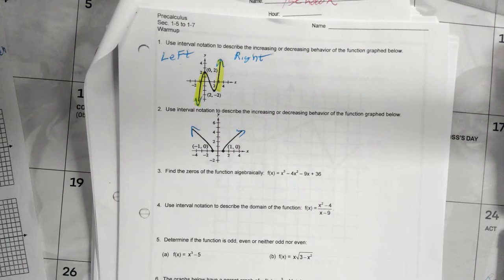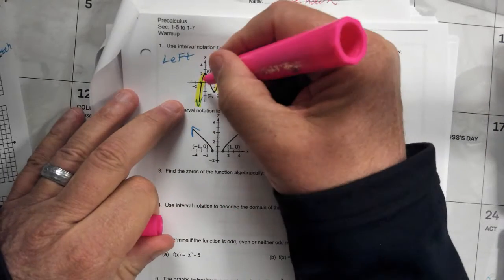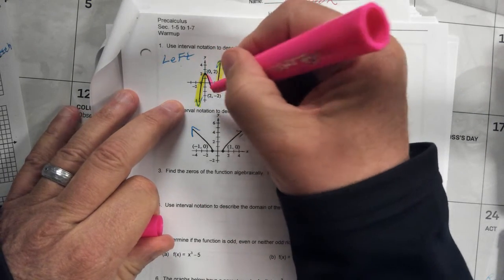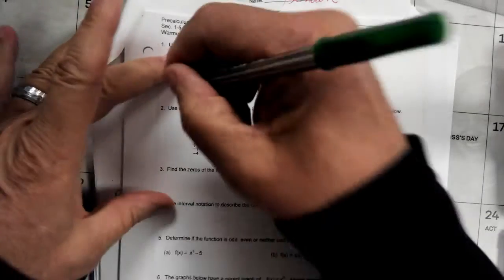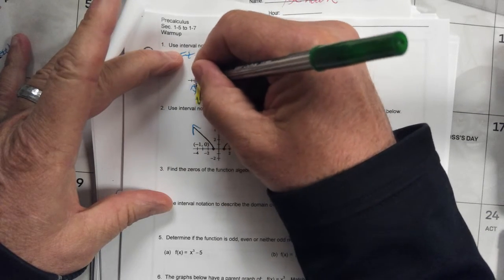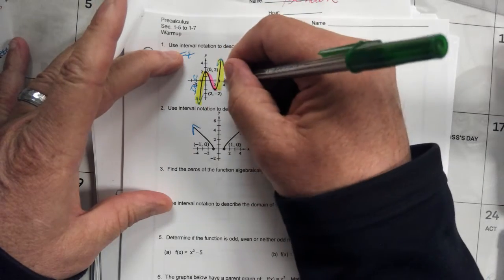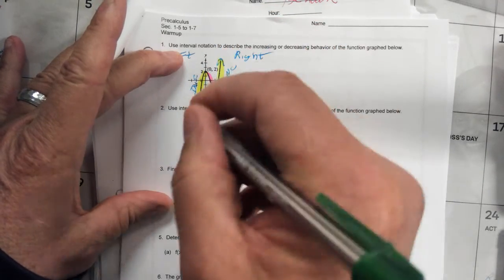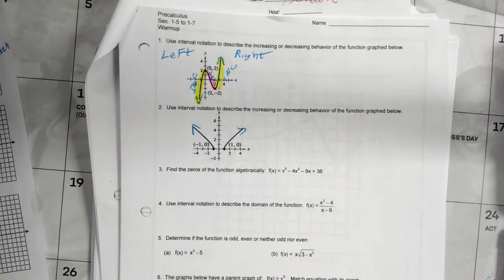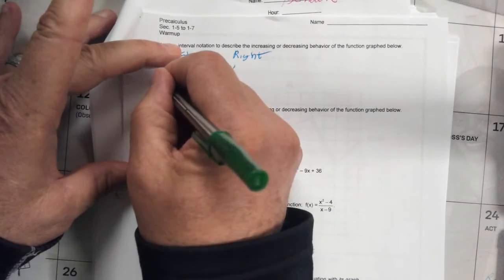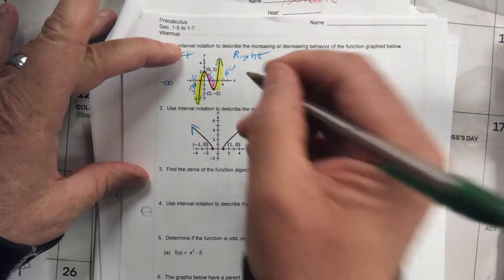See the yellow shaded region? Decreasing is where it goes down from left to right. See the pink region? So what I would tell kids to do is write INC, and then over here is DEC. Can you tell me the interval where it's decreasing? You should all be able to do that in seconds.